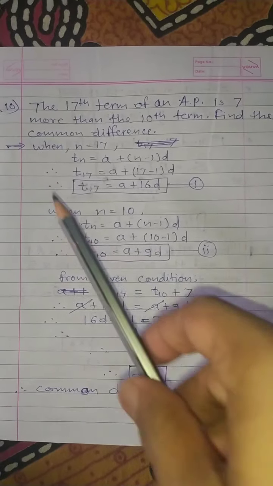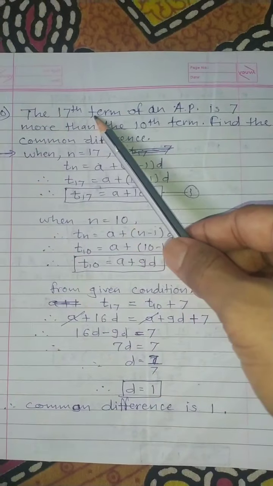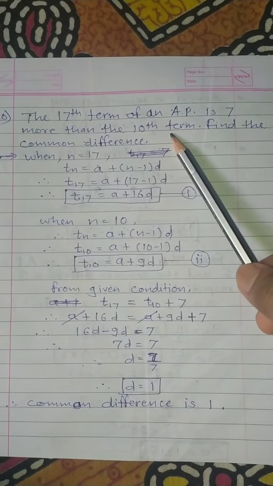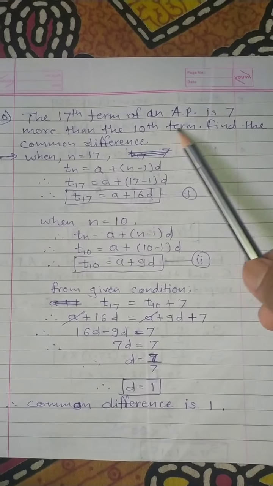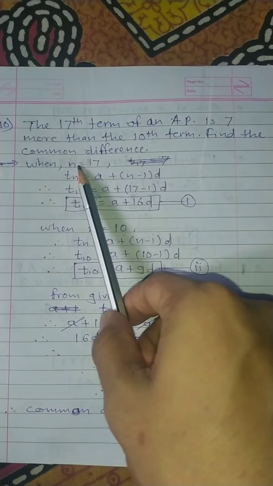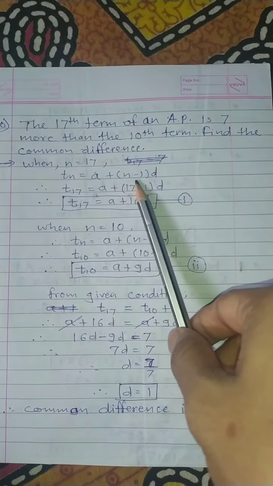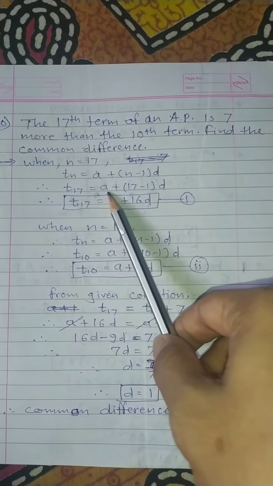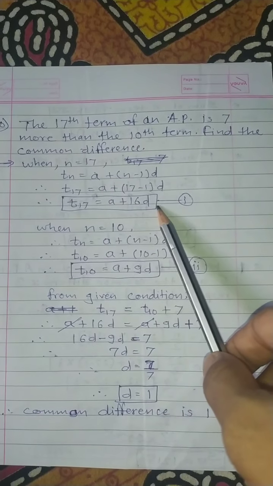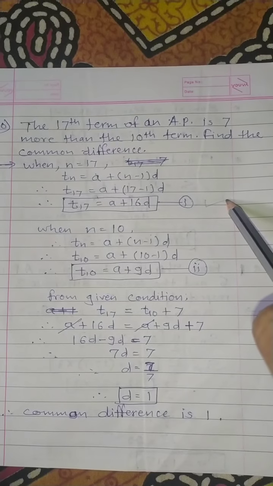Now we are going to see the last example, that is the 10th example of this practice set. The 17th term of an AP is 7 more than the 10th term. Find the common difference. See, when n is 17, then Tn is equal to A plus n minus 1 times d, that is T17 is equal to A plus 17 minus 1 times d, that is T17 is equal to A plus 16d. Okay, so we get this one equation.